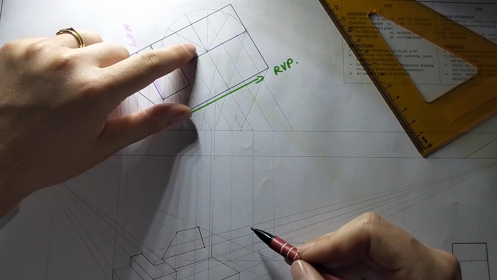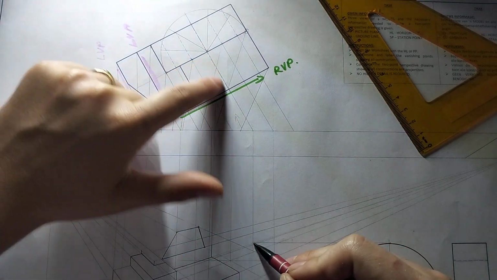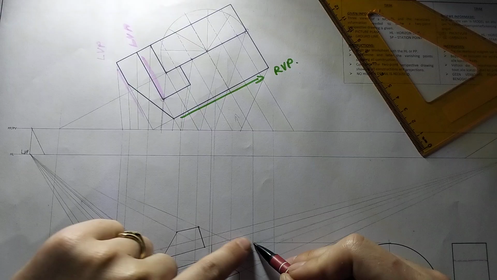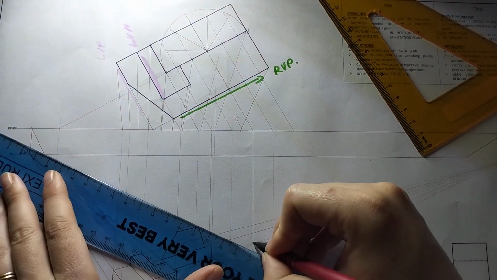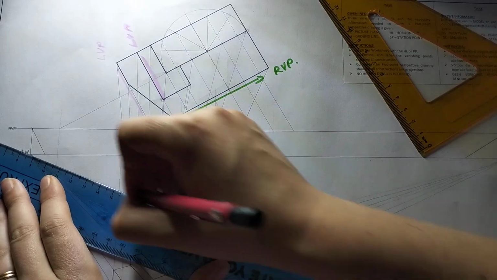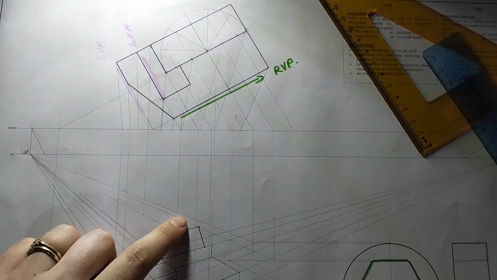And that is where we are going to take it, because this was the 60 degrees, so it means that we have to take it to the 60 degrees vanishing point, and that is the left vanishing point. So we take it back. So we have the line which that point must be on.